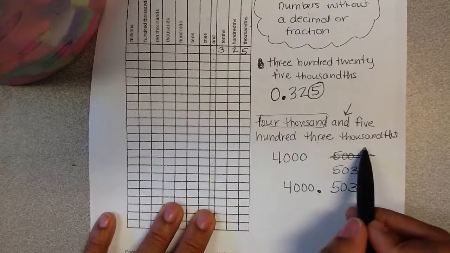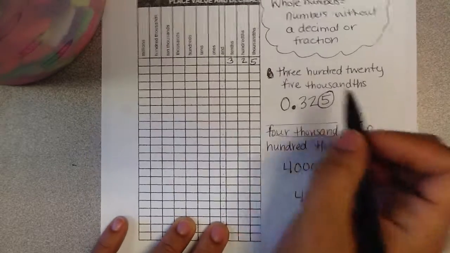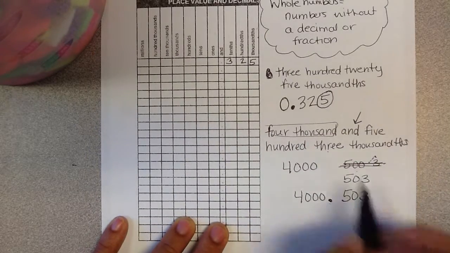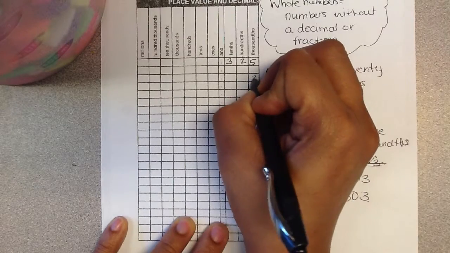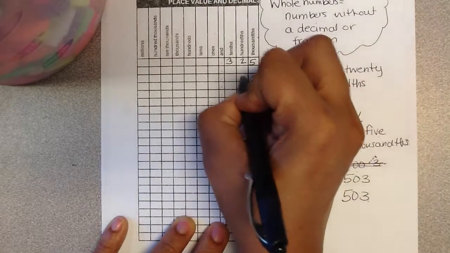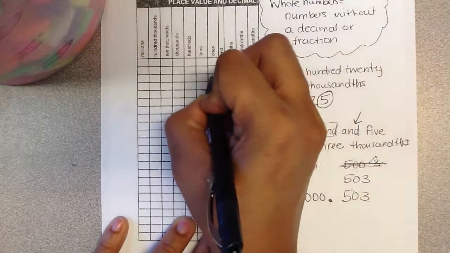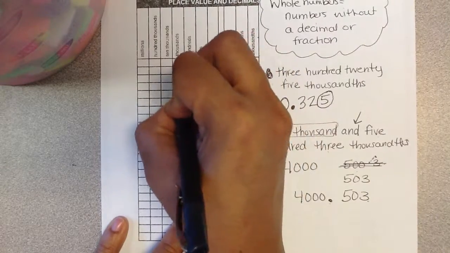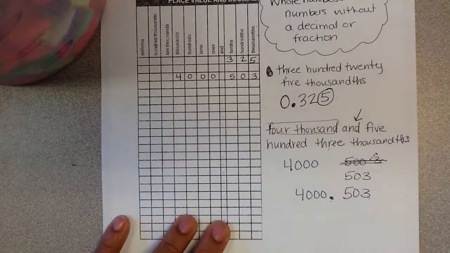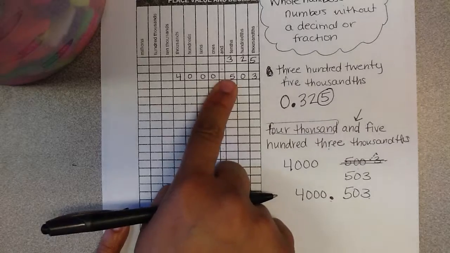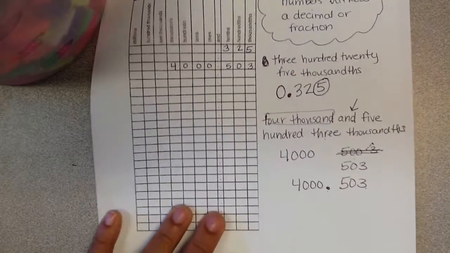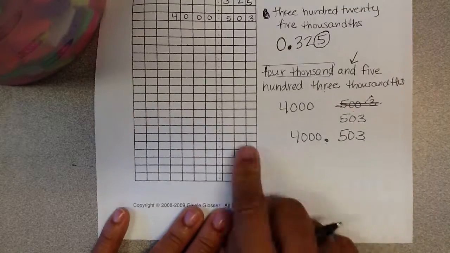And since I have thousandths, to double check if I'm right, my 3 technically in this number does end in the thousandths place. 3 in the thousandths. 0 here, 5 here, and then I have, that's how I would write that decimal number, 4,000 decimal 503. Okay, break it apart into chunks that you recognize.